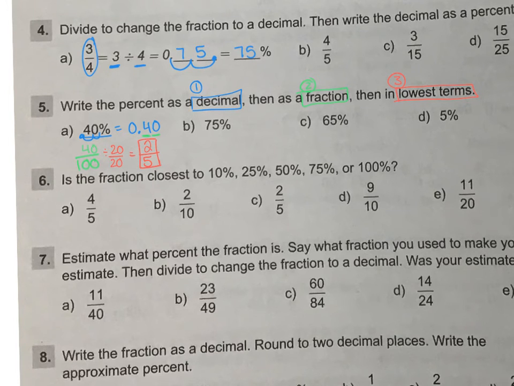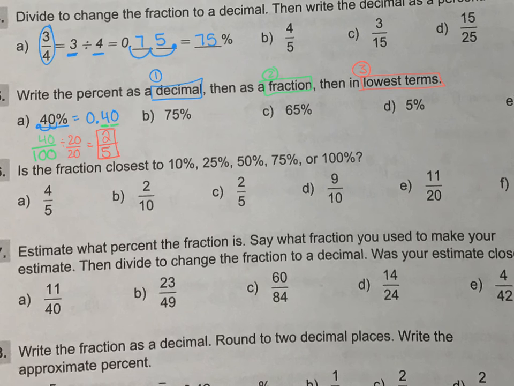So this is our final answer. If I were to look at this with 75, and I'm going to change up my colors a little bit, 75% as a decimal is 0.75. Then I'm going to switch up to black for number 2.